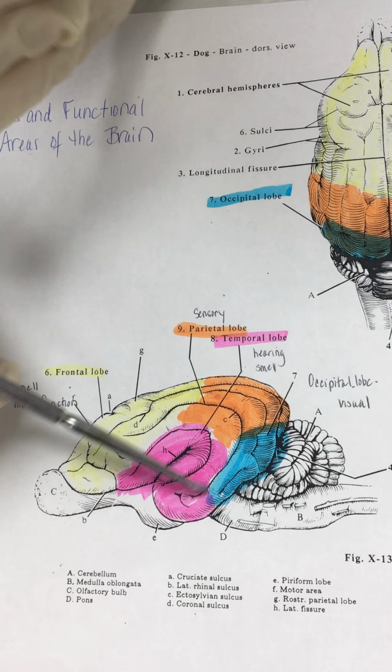So all of this colored in area here is our cerebrum, and our cerebellum is this little back area back in here. Down here we have the part of the brain that becomes the spinal cord. This is the area known as the pons. This is the medulla oblongata, and traveling on out, we'll go over a little bit of those functioning too.